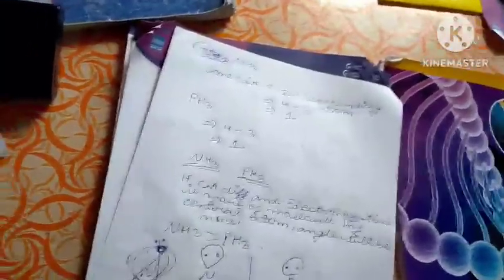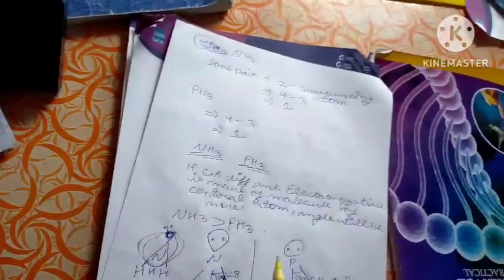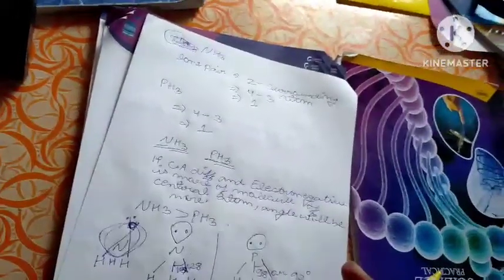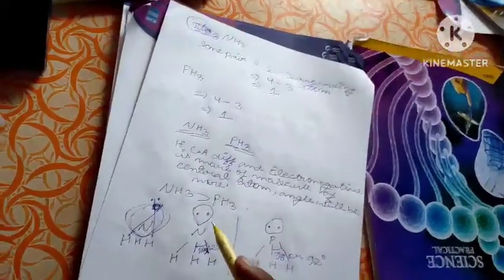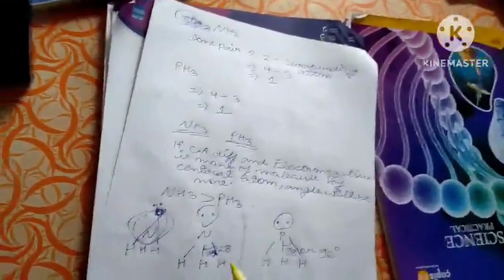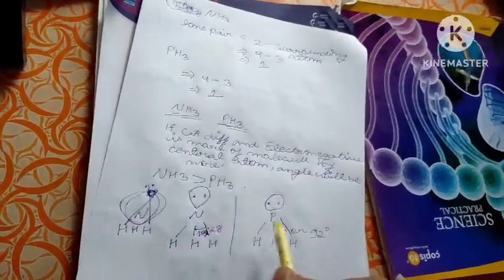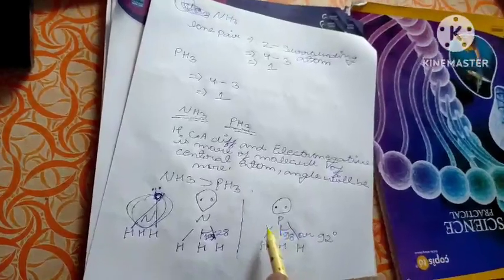And as we know in VSEPR theory, electron pairs repel each other. Suppose one has more electronegativity and one has less.